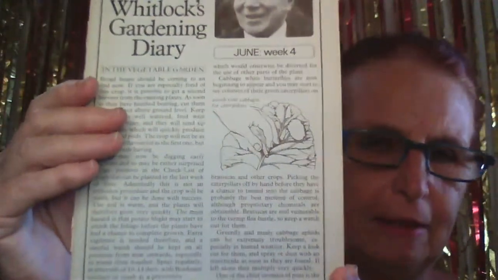And at the beginning of each one, there's a little gardening diary of what you should be doing this week in your garden. And I just like to read a little bit of that because I know a lot of my followers are gardeners, and so I'll just keep this quite brief and do some other bits in between if needs be. So we're talking about in the vegetable garden first. This is June week 4.